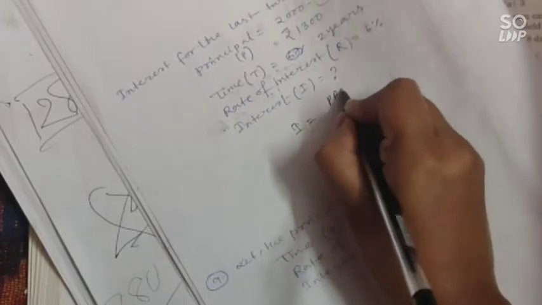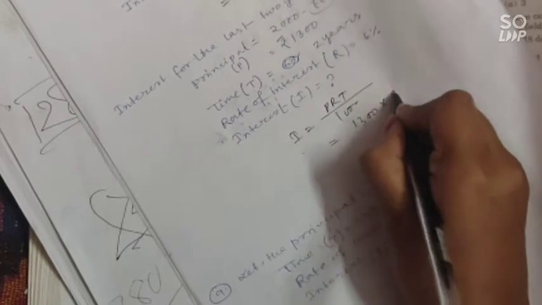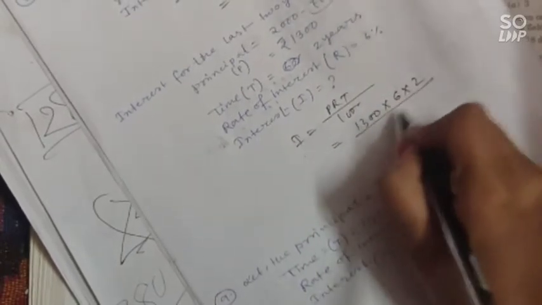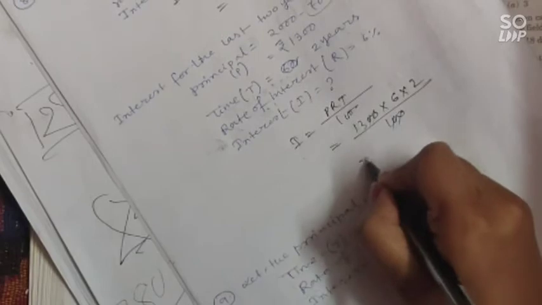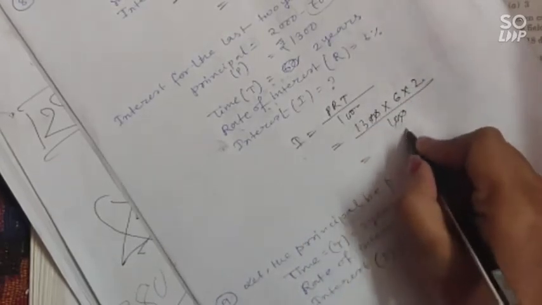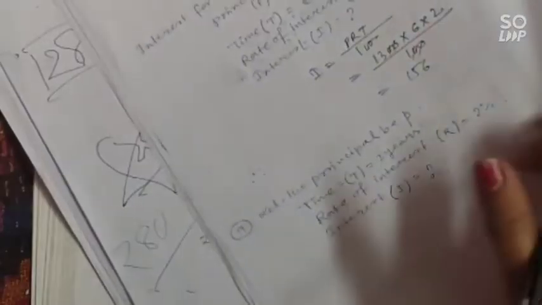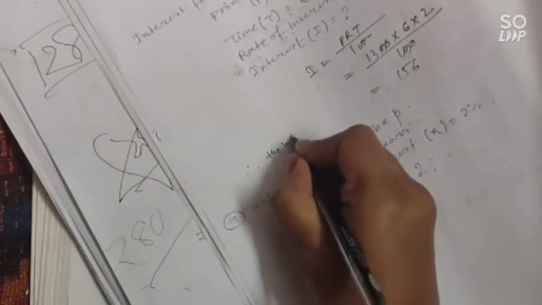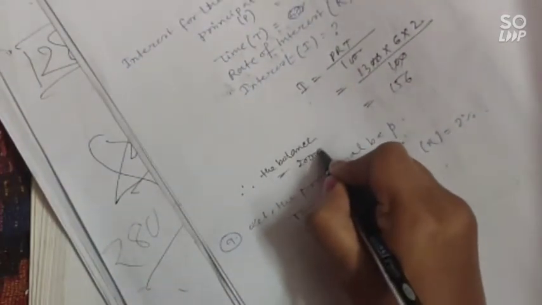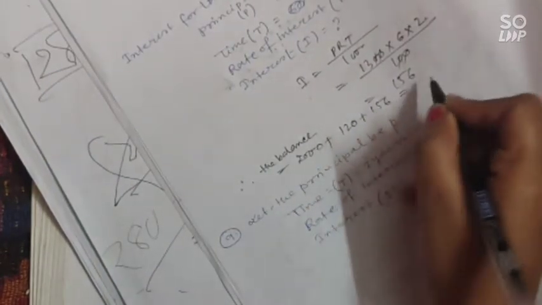Interest will be PRT by 100. Here the principal is 1300, rate of interest is 6, time is 2, by 100. Zeros can be cancelled. So 13 2s is 26, 26 6s are 156 rupees. So what will be our balance after 3 years? The balance will be, first 2000 rupees, this is the principal, and here the interest is 120 and here the interest is 156.